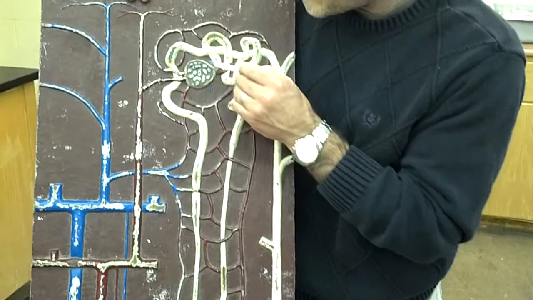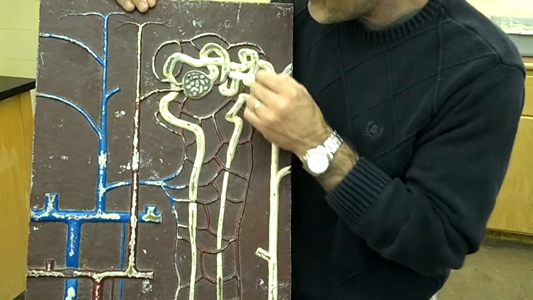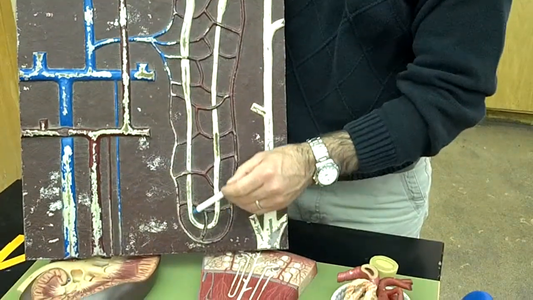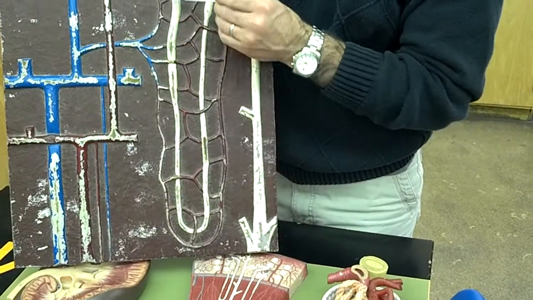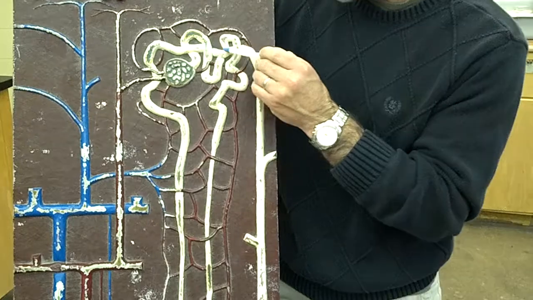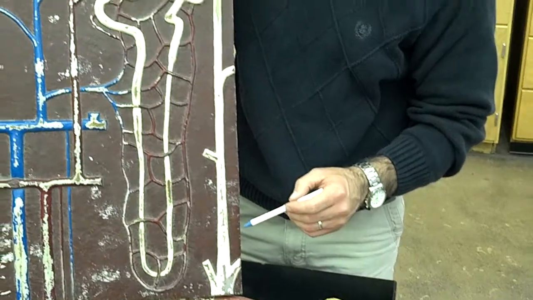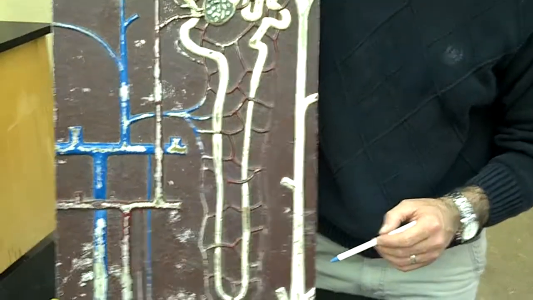We also have Bowman's capsule here, the proximal convoluted tubule, which leads to the descending limb of the loop of Henle, the loop itself, the ascending limb, the distal convoluted tubule, which then comes back over here, drains into a collecting duct. So that's the urinary anatomy on our models.